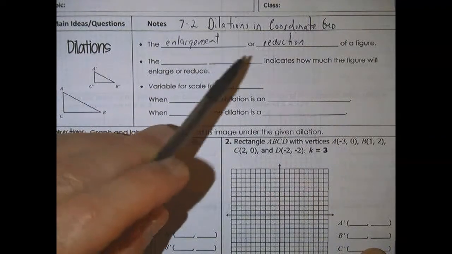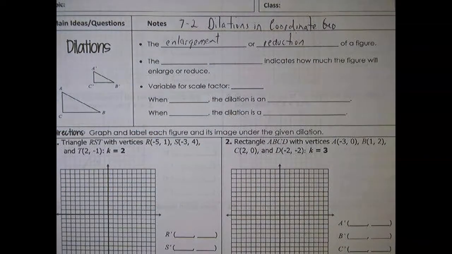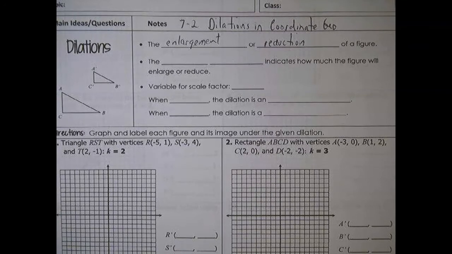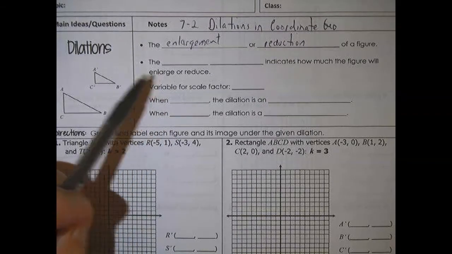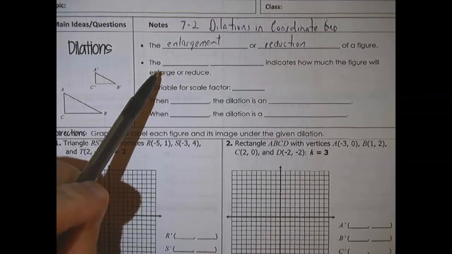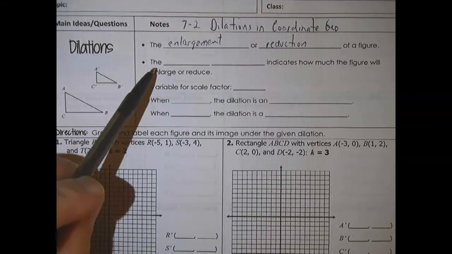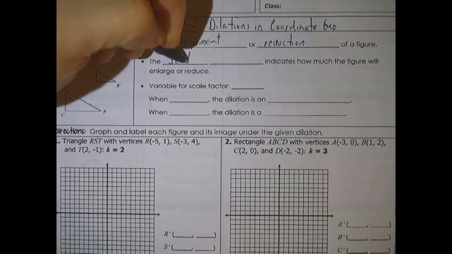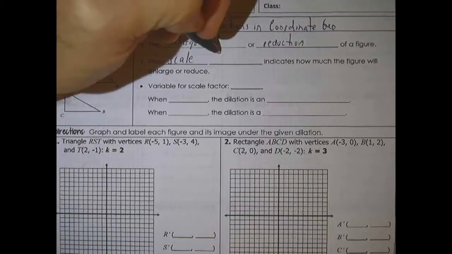So because it's changing its size, it's still considered not to be an isometry. This is different from reflections, rotations, and translations because this is a change in size. And those other three, those are the isometries, which are not a change in size or shape. Okay, so a dilation. The scale factor is the term that we use to determine how much the size has changed.